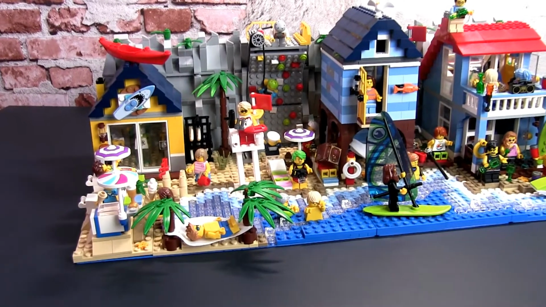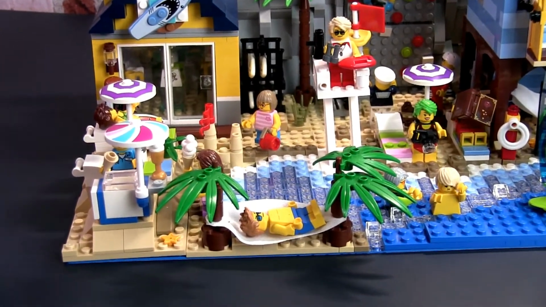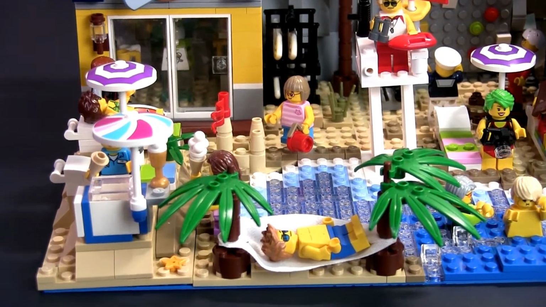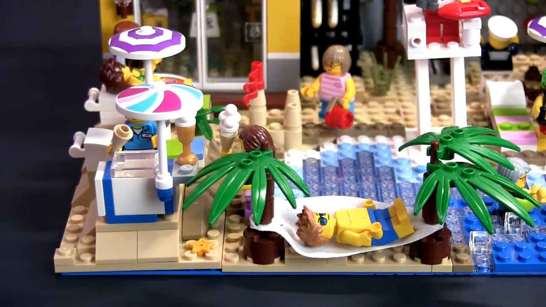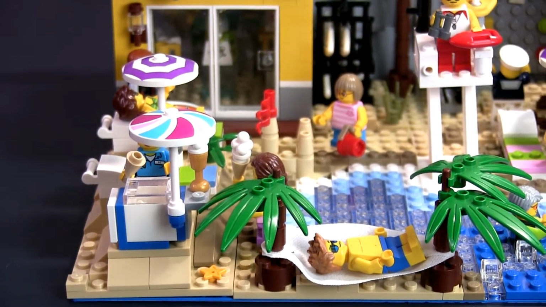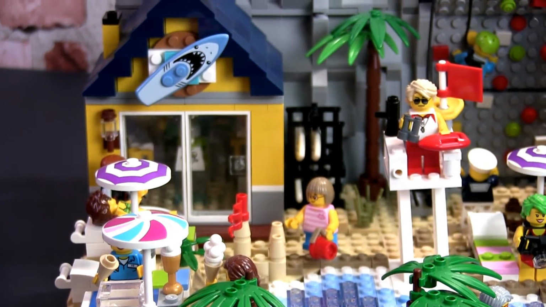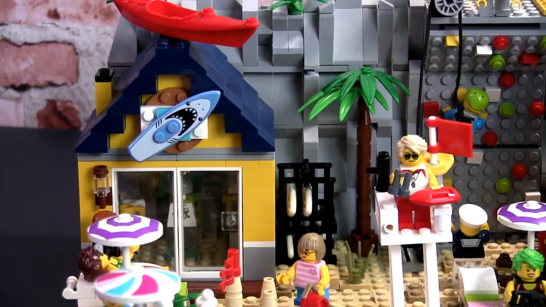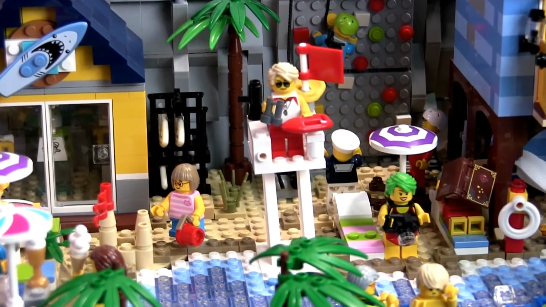Let's have a closer look at the beach. This left side is the part where the Parisian restaurant overlooks, and there's an elevated part of the beach with an ice cream vendor and sun tanning bits. There's a surf rental shop behind, and you see many familiar activities that you might see on a beach, like the building of sandcastles, more sun decks, a lifeguard post, and there's even a rock climbing wall behind.